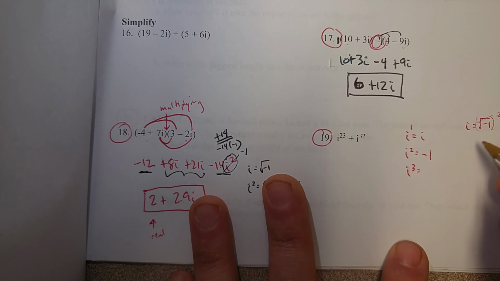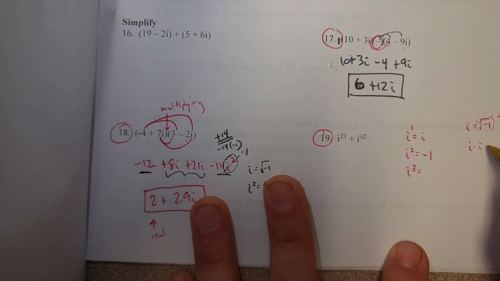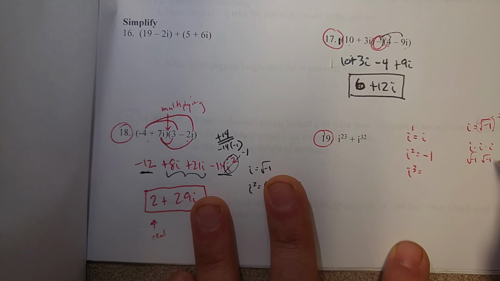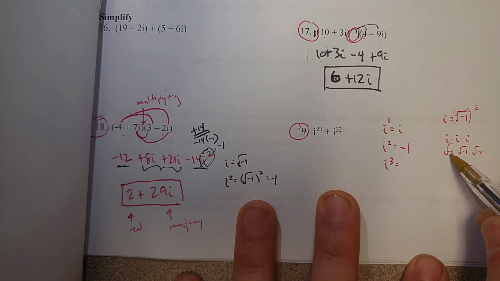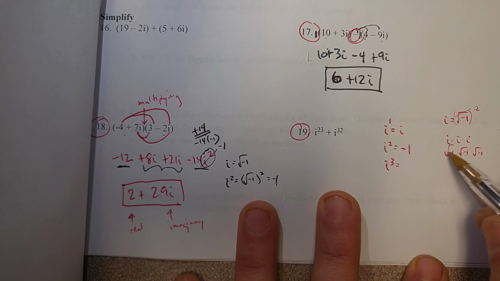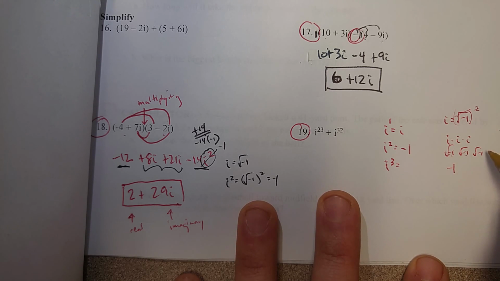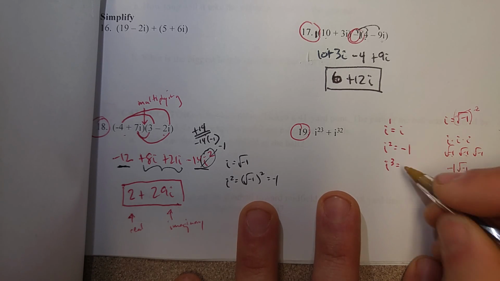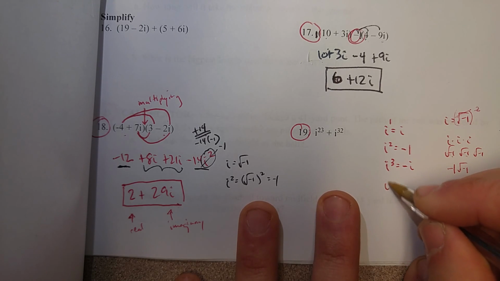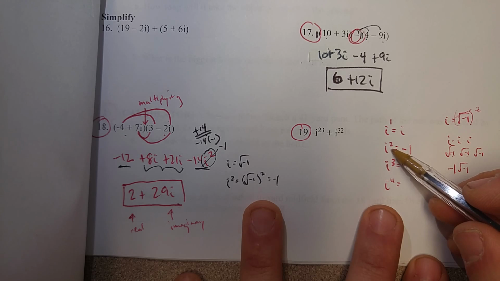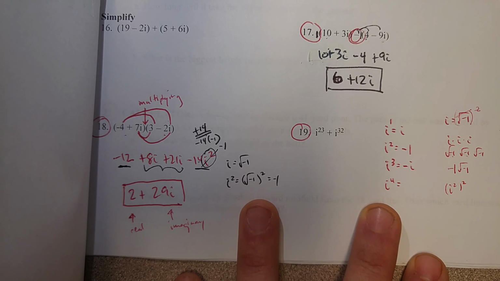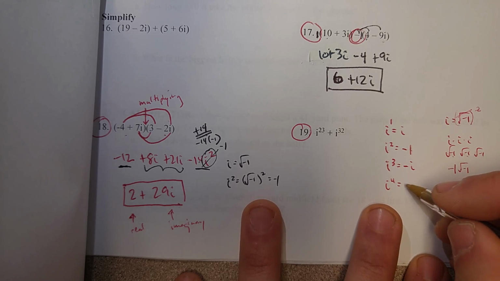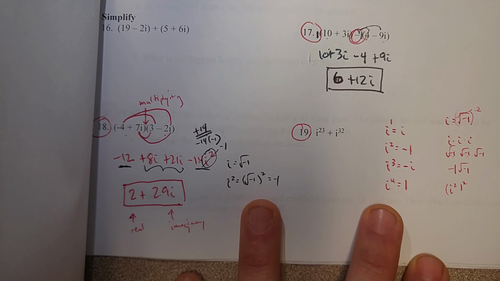i cubed is essentially i times i times i. So it's the square root of negative 1 times the square root of negative 1 times the square root of negative 1. So remember that two of the square roots here would cancel out and you'd get negative 1, and then you'd have this square root of negative 1 left. But remember, that's just i. So this is just going to be negative i, and then i to the fourth is basically i squared squared. If you square negative 1, you get positive 1. And then the whole cycle repeats again.